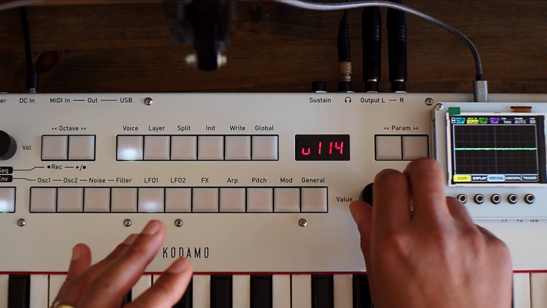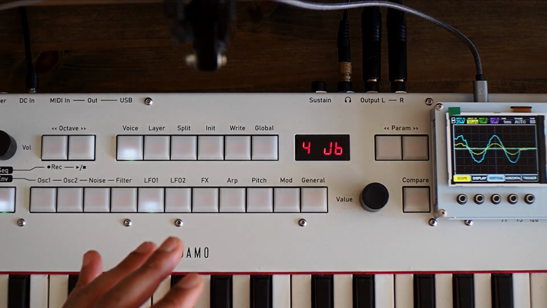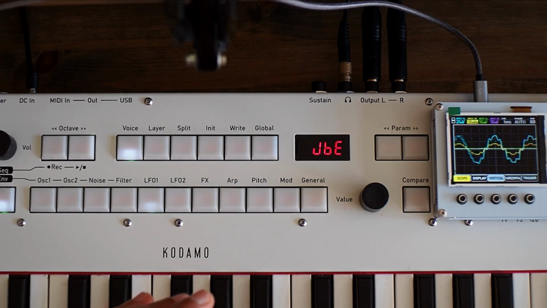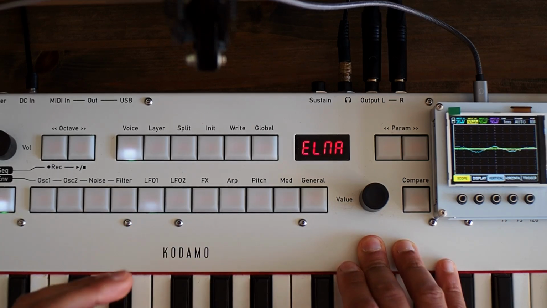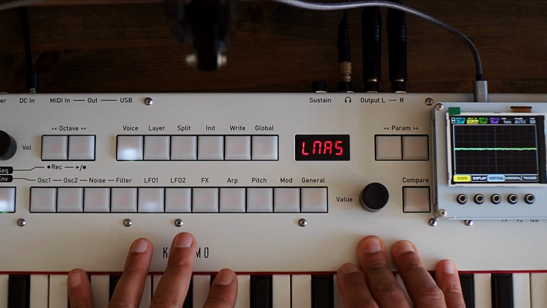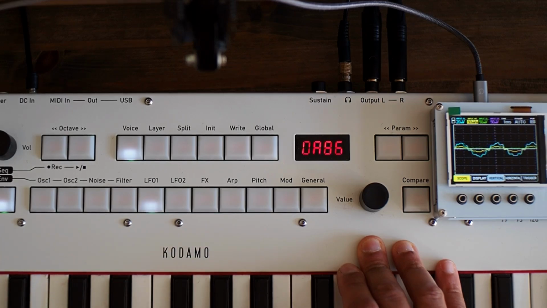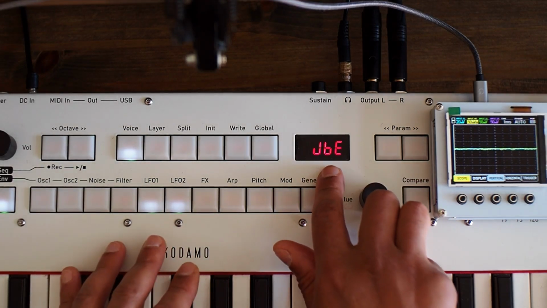This is the first one that I came up with. So obviously I was tweaking, and I thought, okay, that sounds interesting. That sounds like the basis of a patch. So I saved it. And then I developed it further in the next patch up, which I saved, so 115.